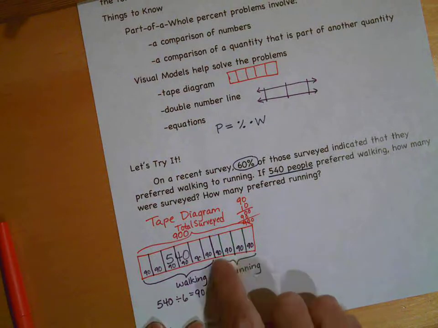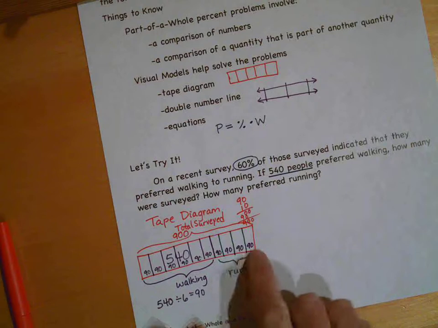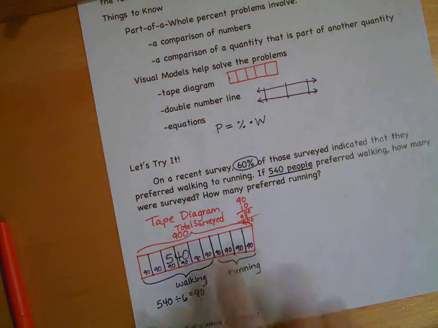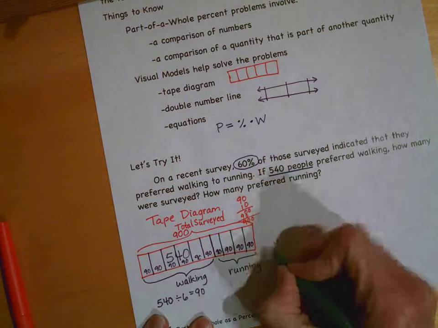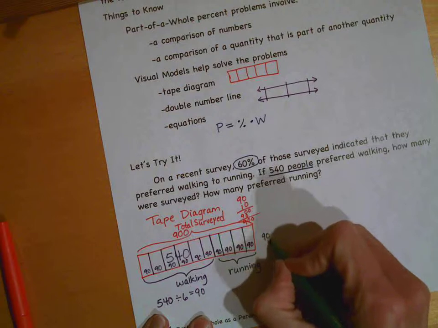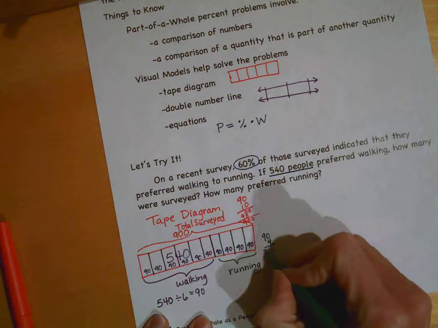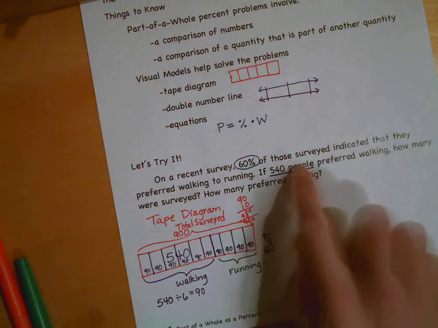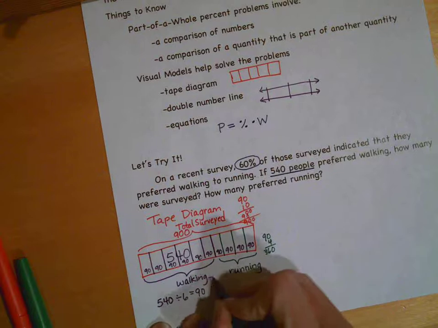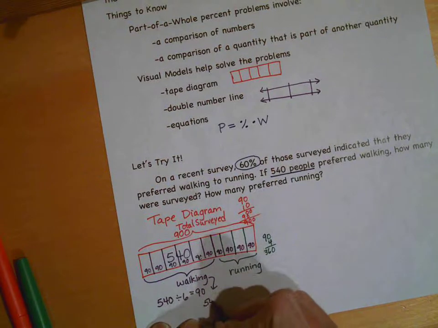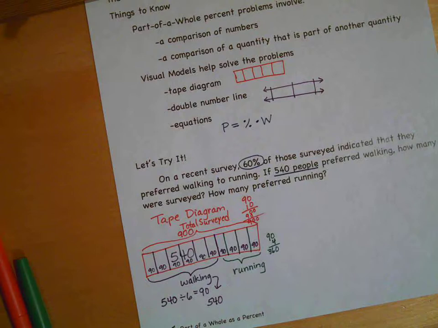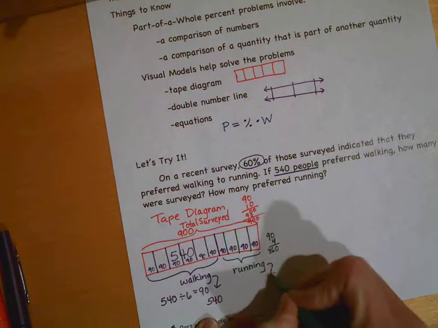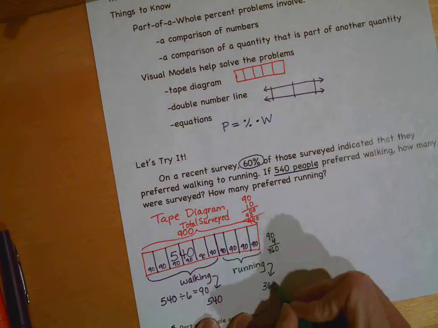And then the other thing that we already know is that this is running from here to here. So that means I have 1, 2, 3, 4 90s this time. So all I have to do is 90 times 4, and I get 360. So now I figured out that my walkers, because it was given to us, are 540. My runners are 360.